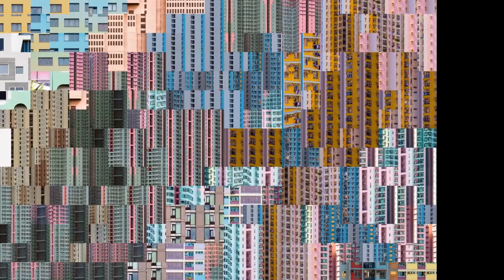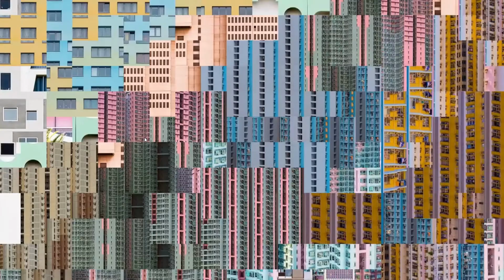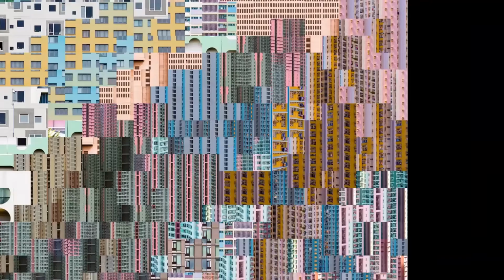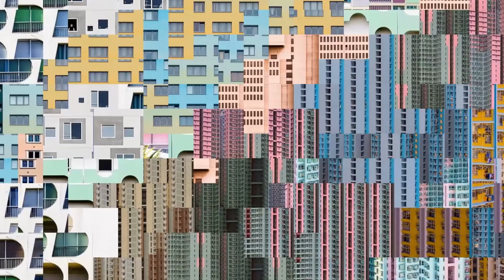Ricardo Bofill. Oh, Spanish. He's from Spain. It somehow reminds me of your image, of the possibility that it could become his architecture. His stuff is very voxel too. Yeah, that's nice.